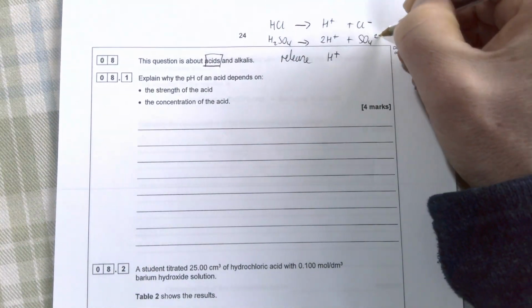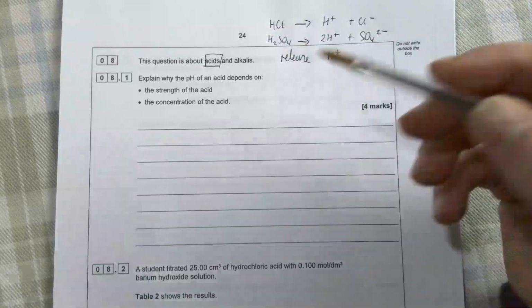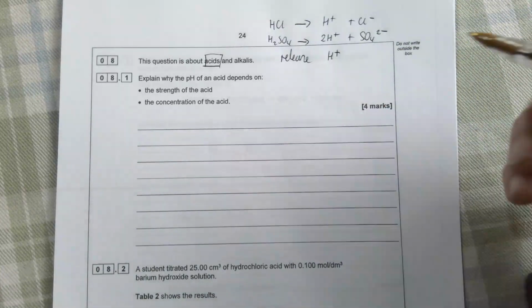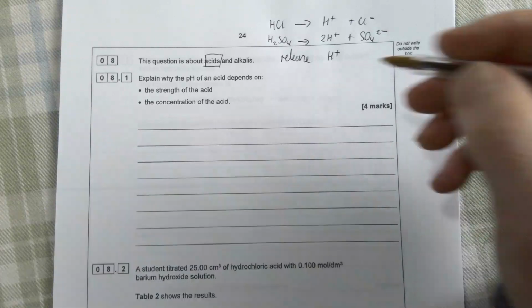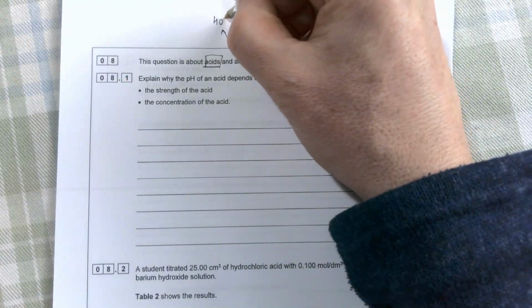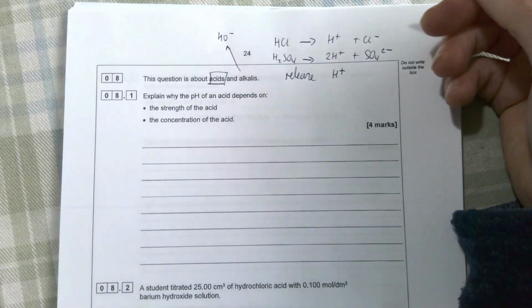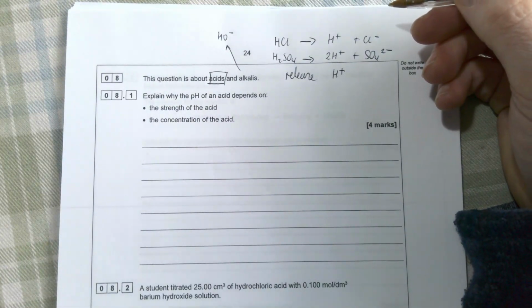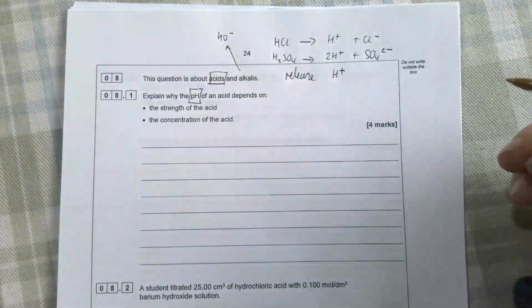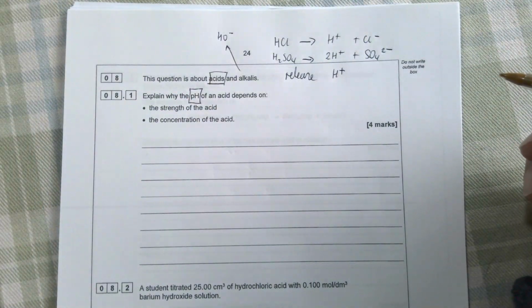And nitric acid does something similar, so HNO3 releases a hydrogen ion, and so on. So acids release H+. Alkalis are things that release OH-, okay, like sodium hydroxide will release OH-, or lithium hydroxide, or calcium hydroxide, whatever.